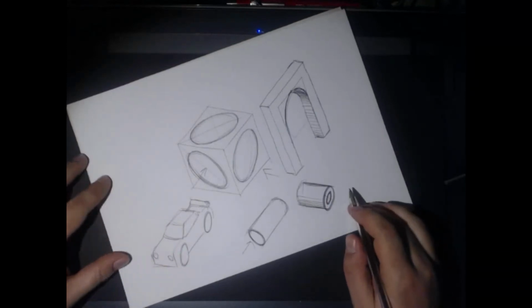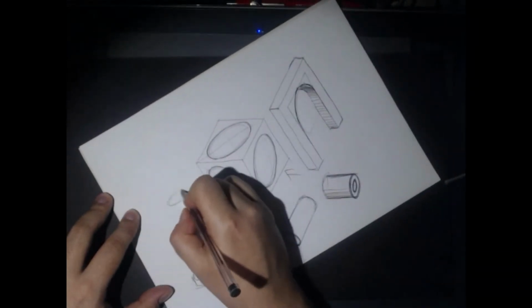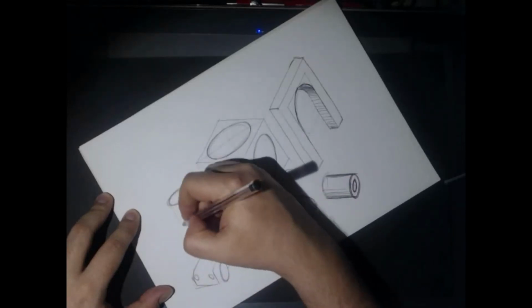And finally, if we want a standing pipe, that is the one.